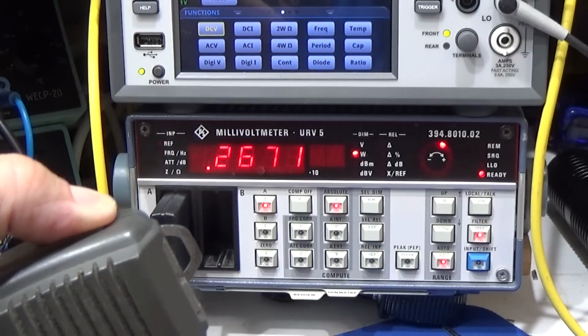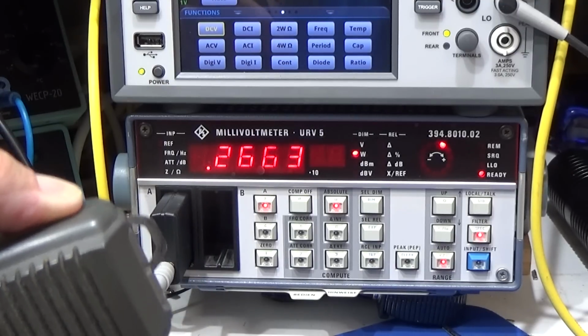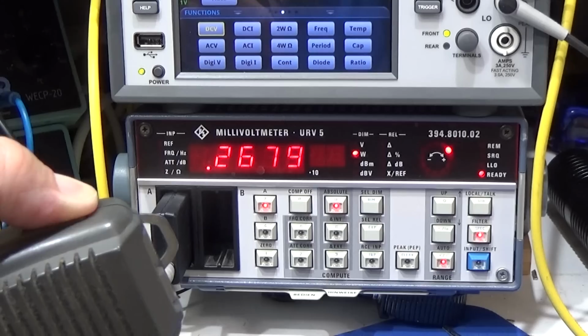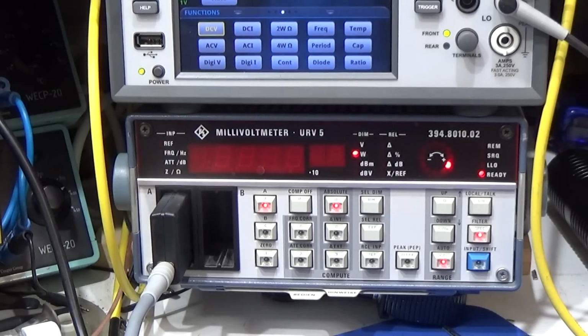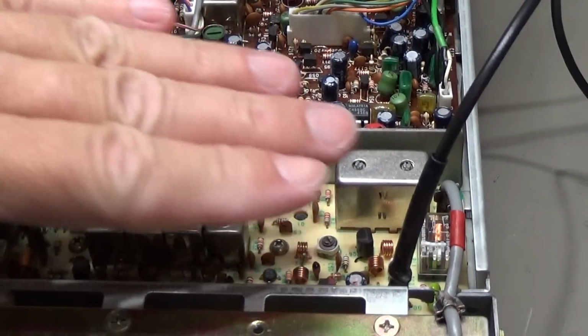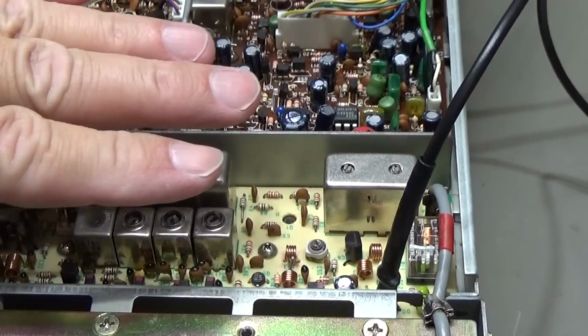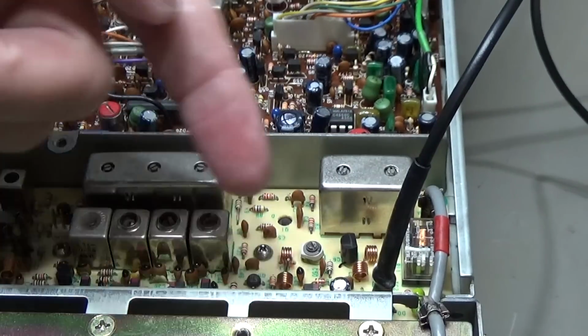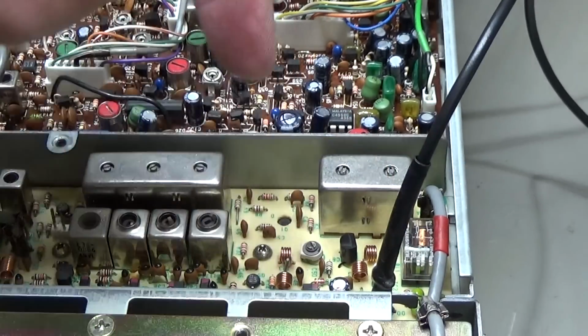So we are exceeding the requested 0.23, which is telling us that, of course, our output stage, our RF unit, is working fine. So the output from our RF unit, of course.